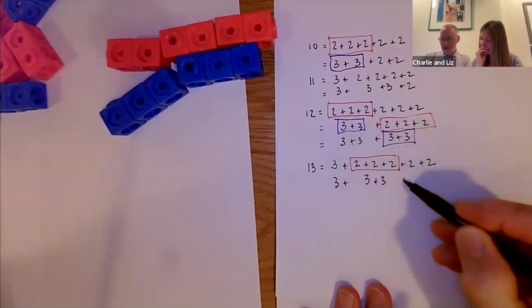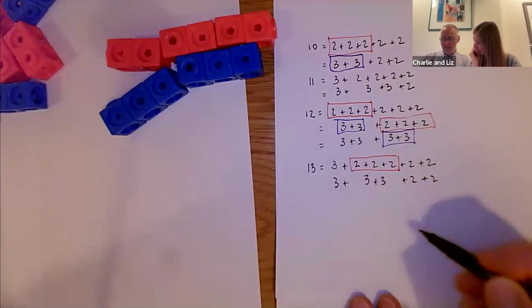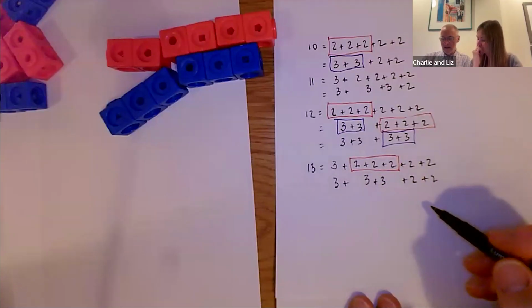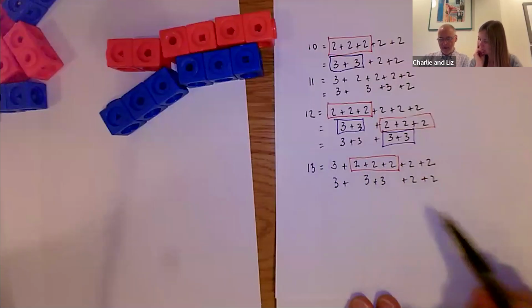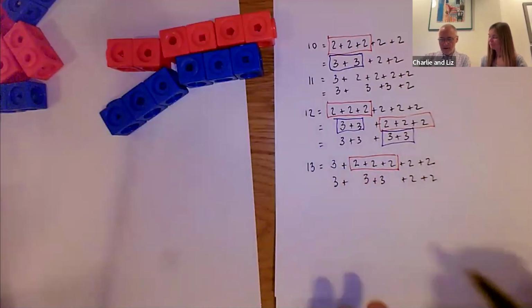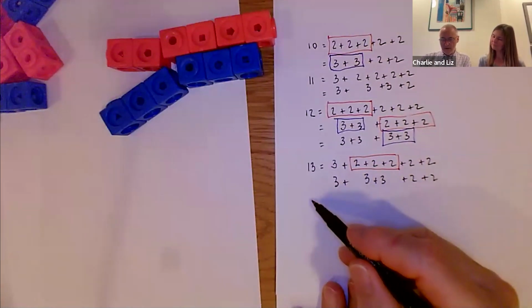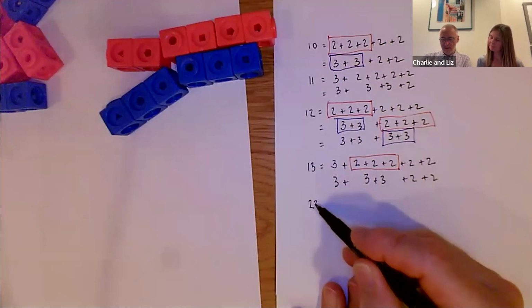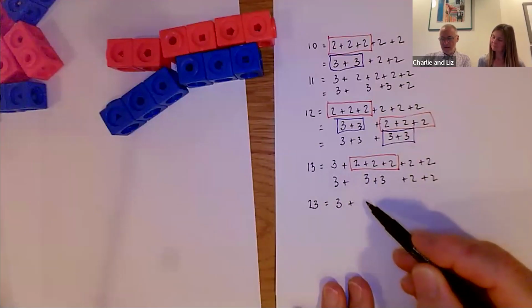I've still got a couple of twos. I'm not going to be able to do anything with these twos in terms of replacing them. So I have my 3 that I had at the beginning, and then pairs of 3. So we've got the evenness here. I think if I had to do 23, I would have 3 plus 10 twos.